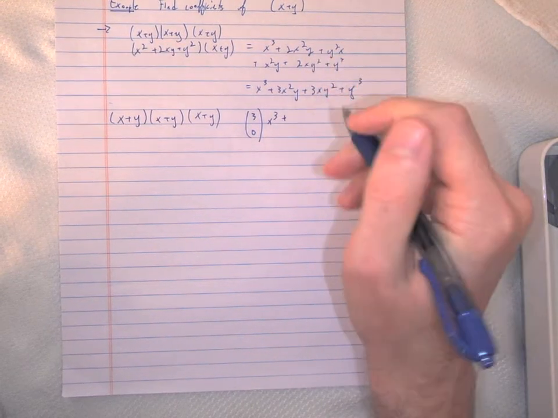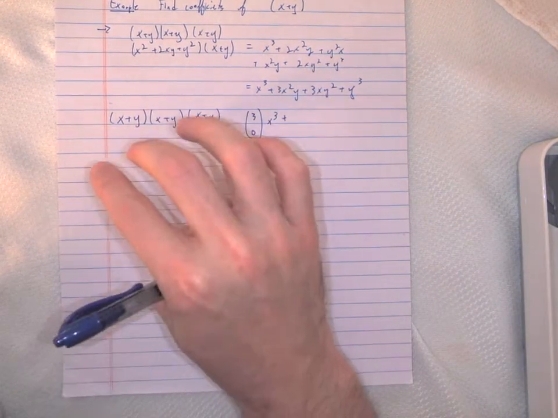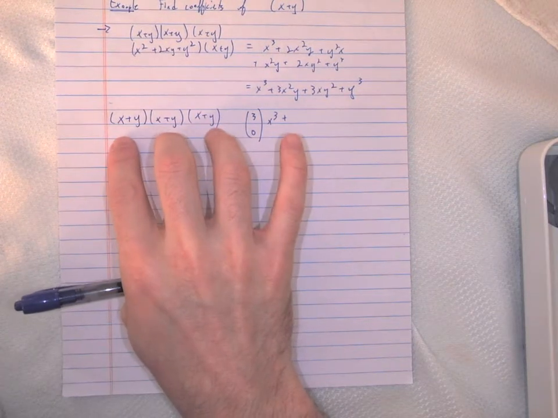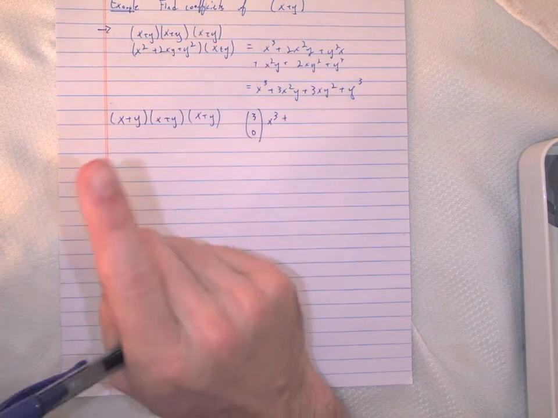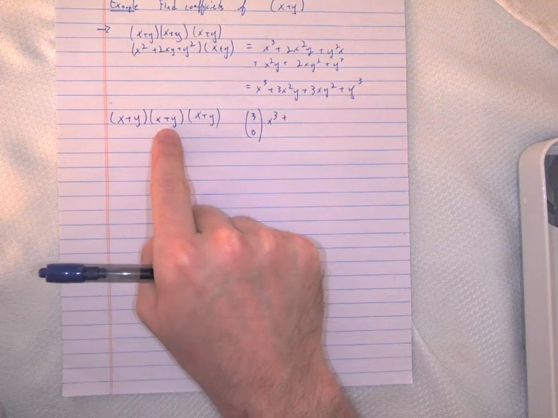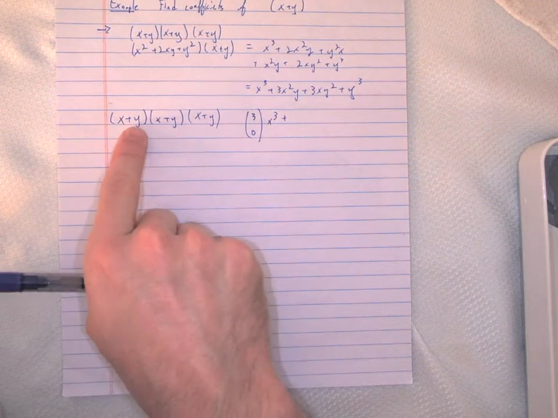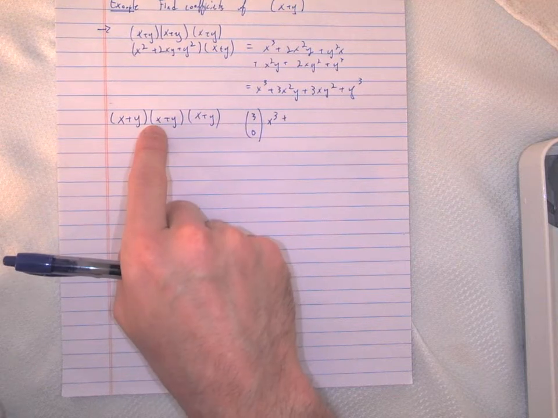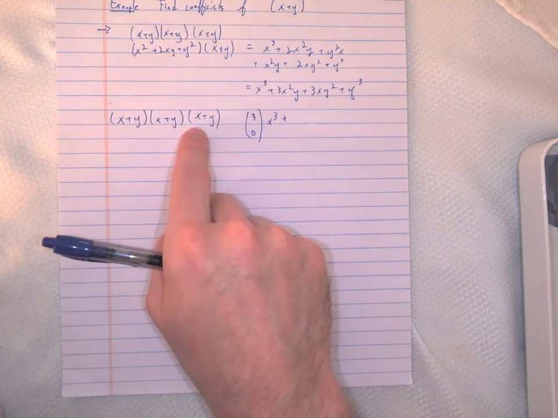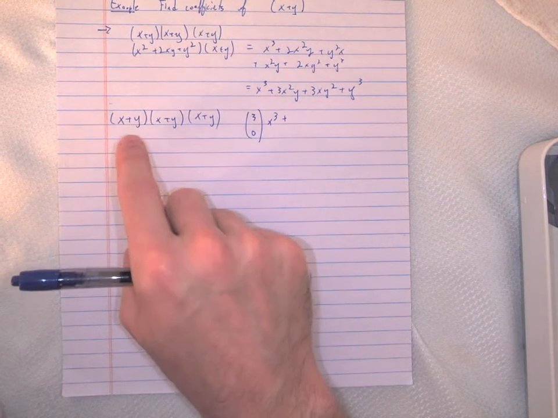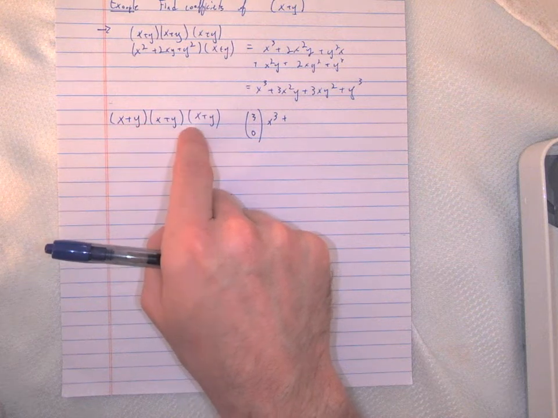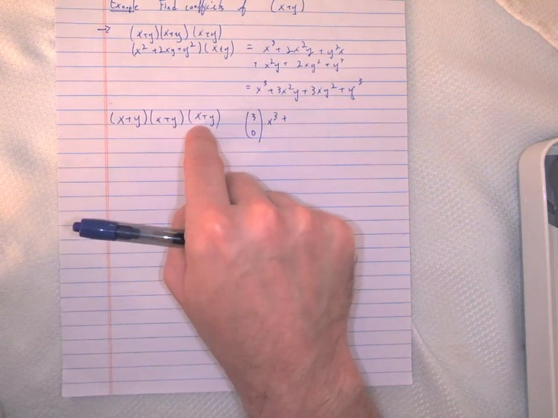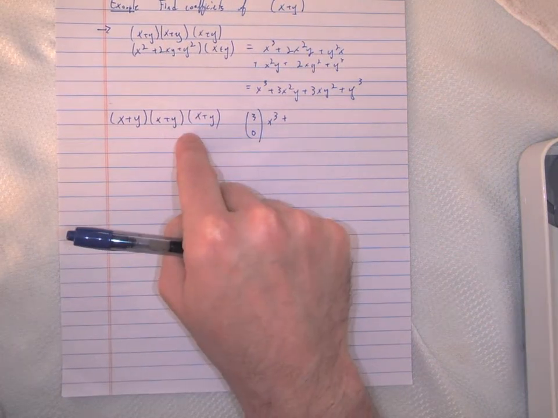Now, let me consider instead, how could I get an x squared times y? Well, of the three baskets, I'm going to choose one basket from which to pick up my y. For instance, I could pick the first one, so I'll pick up a y from here, multiply it by an x from here, and multiply it by an x from here. Then that's one way of getting y times x squared. Or I could take an x from here, a y from here, and an x from here. That's a different way of getting x squared y.